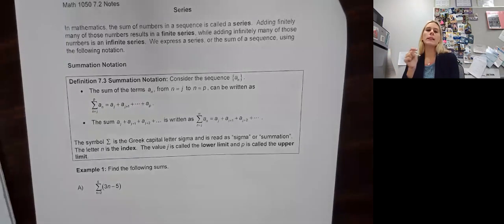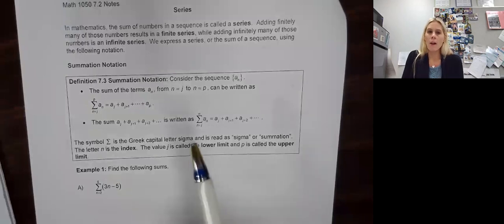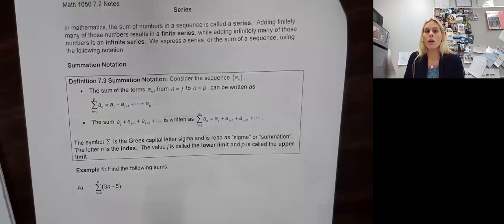All right, so the sum of the terms a sub n, from n equals j to n equals p, can be written as.